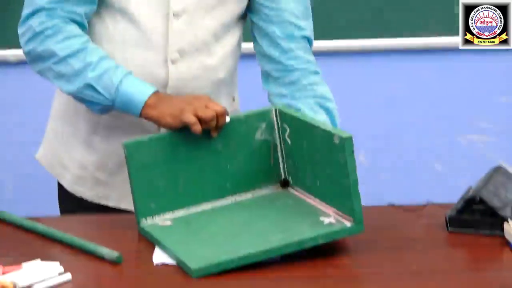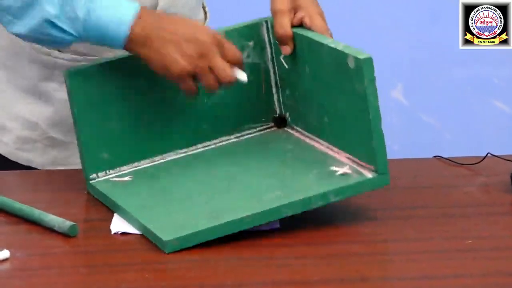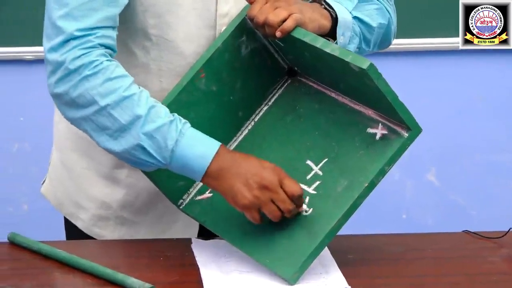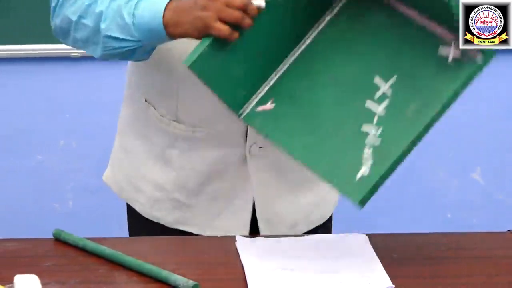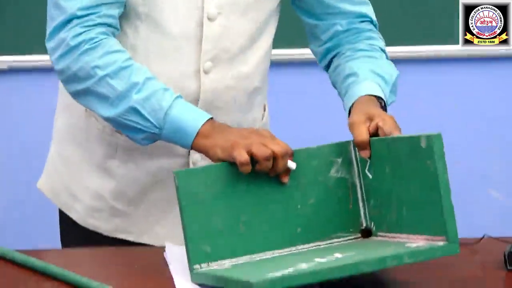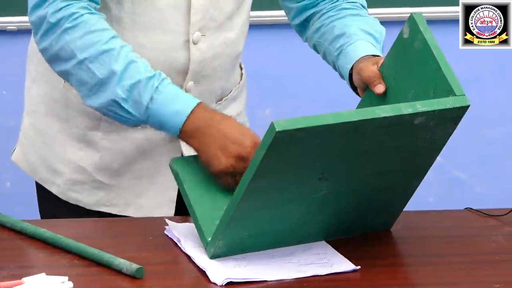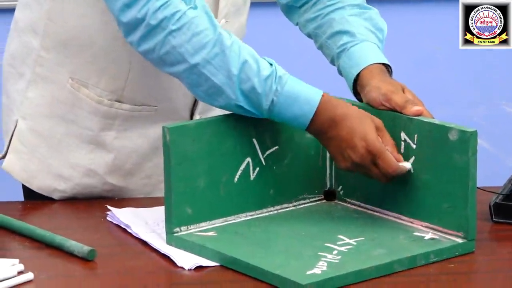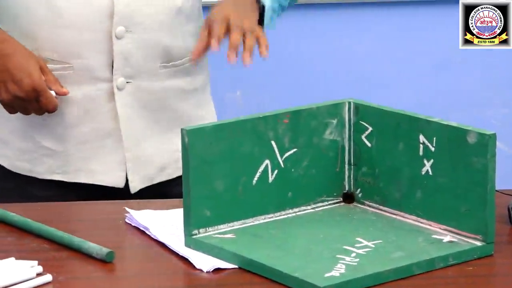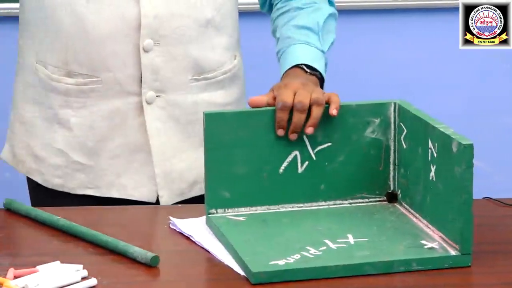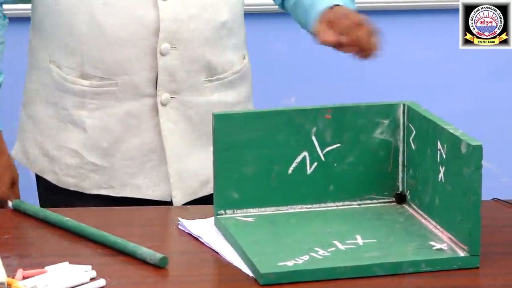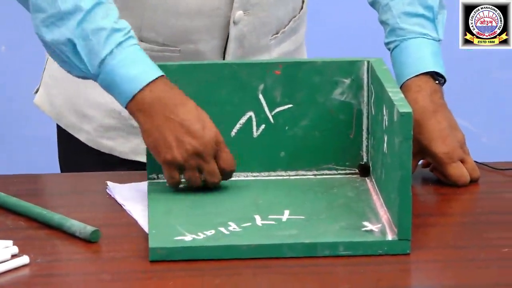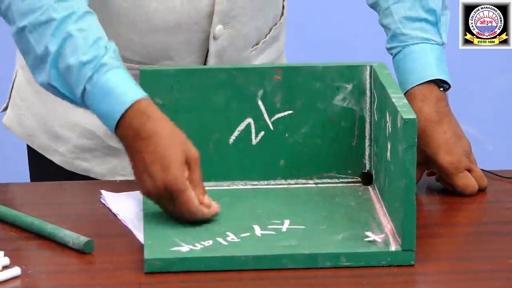Then you will tell me, this one is called the xy plane. And what will you call this one? This one you will call the yz plane, and this is called the zx plane. So these are the three planes we find here at the corner. This is also a plane, my dear students. First, it is a plane.